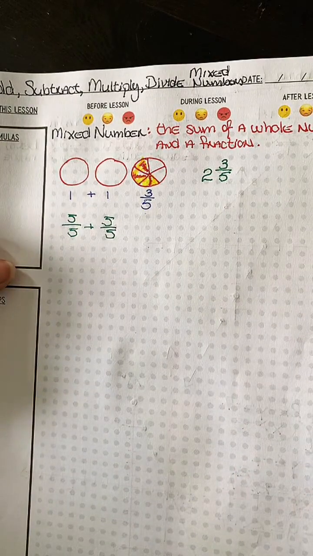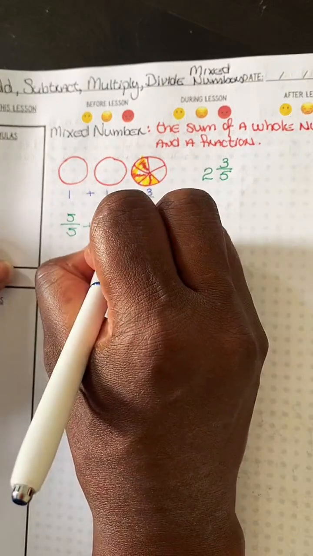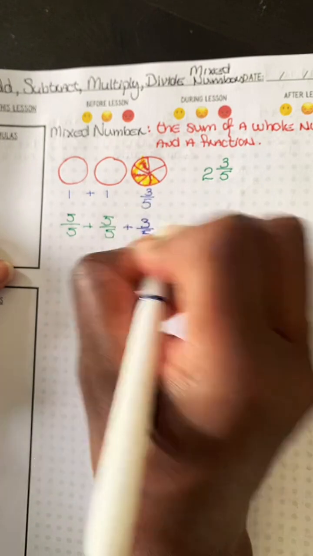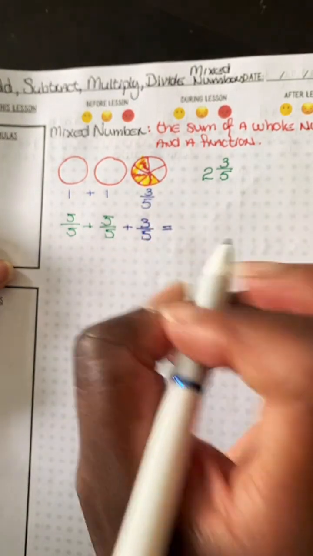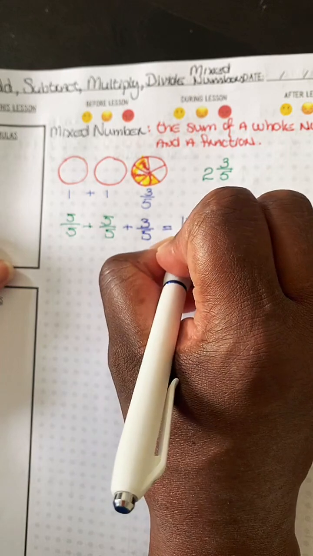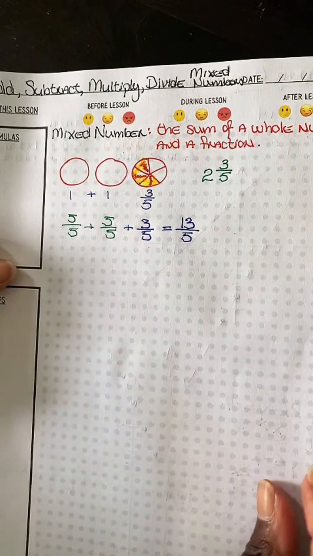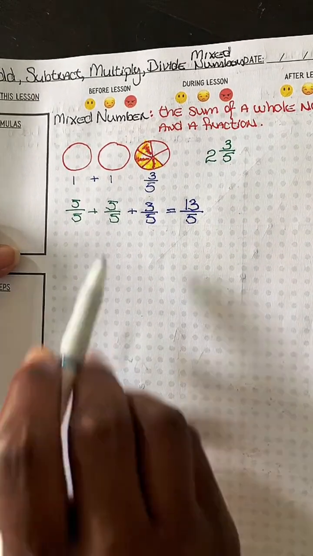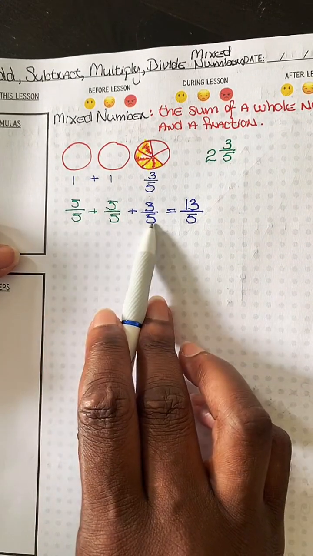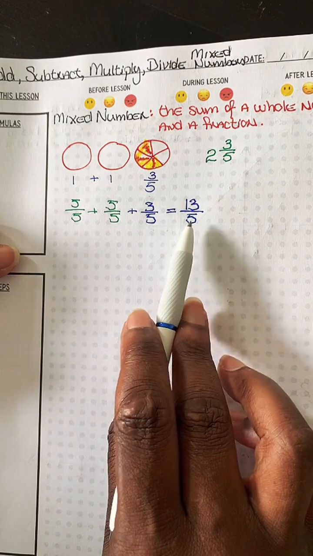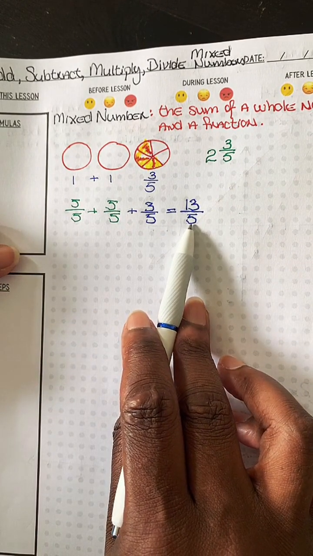So when I combine it with my 3 out of 5, I will get my lovely 13 out of 5. Not 13 out of 15, because we're not doing anything with the denominators. We're just trying to rearrange it so we can have a common denominator.